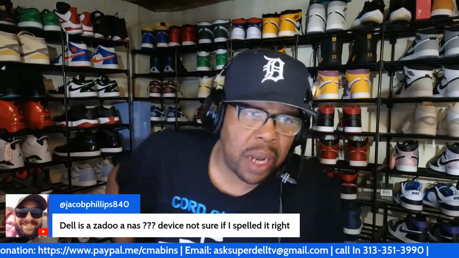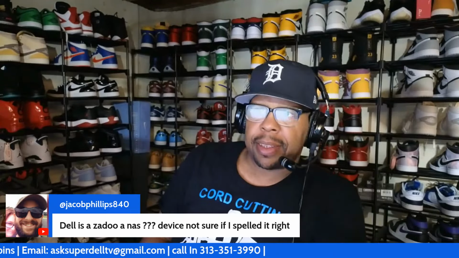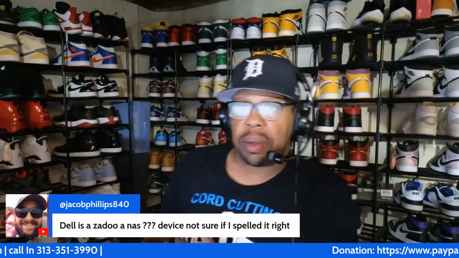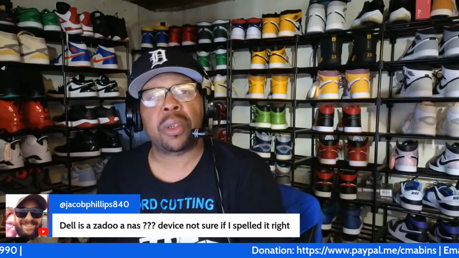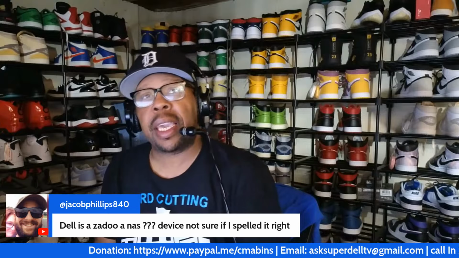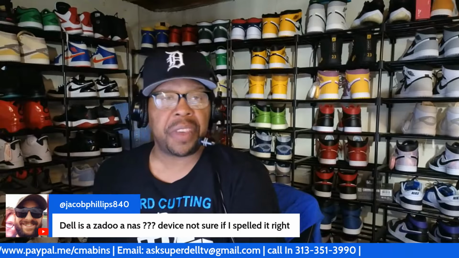You can use certain applications that will pull from that NAS, including your Apple TV 4K using an application like Infuse.